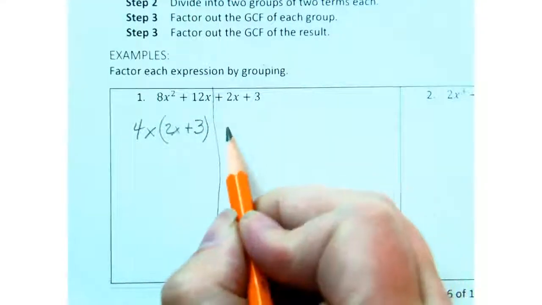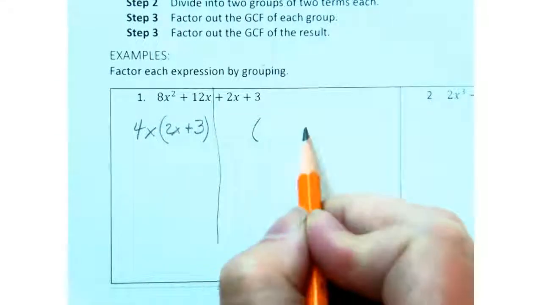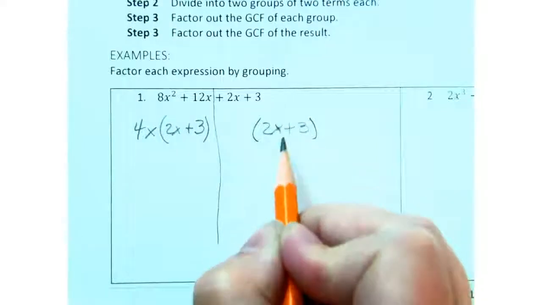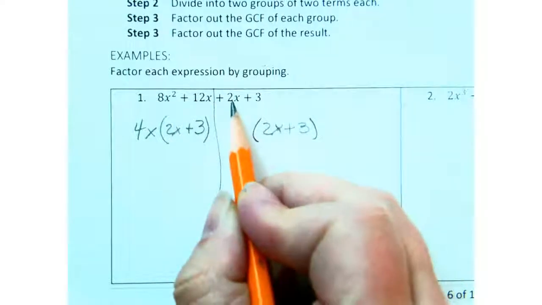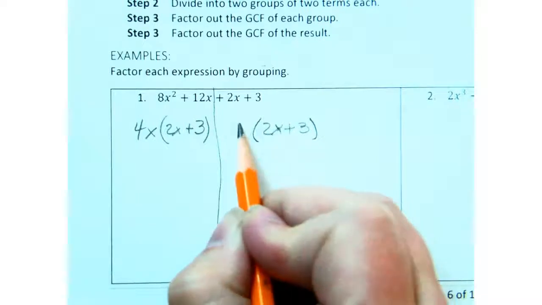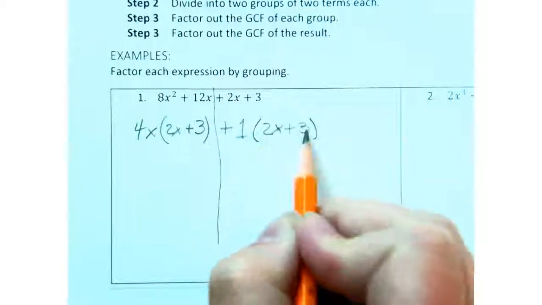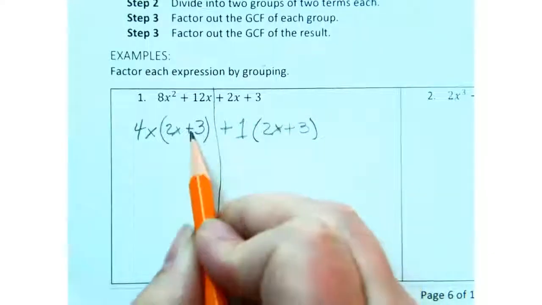Copy the binomial 2x plus 3 to the other side. Leave space. Now divide the first term here by 2x. So 2x divided by 2x is 1. Write plus 1 on the outside. Multiply to check your answer.